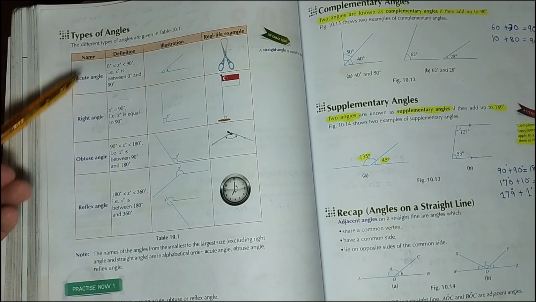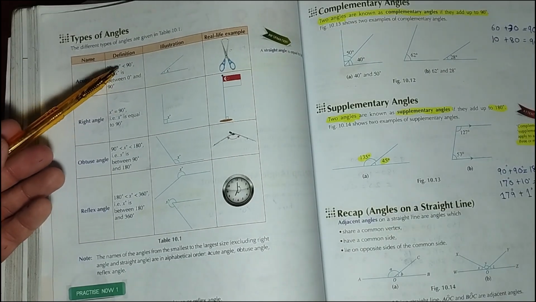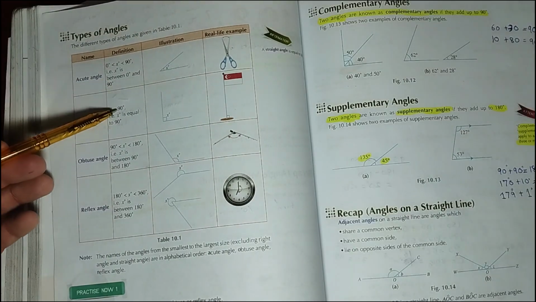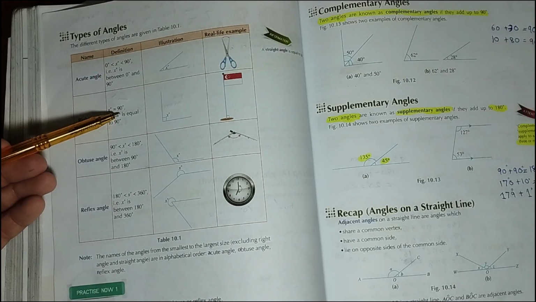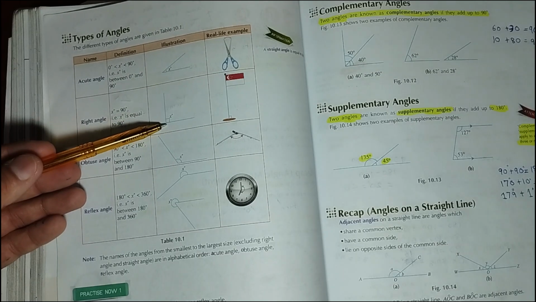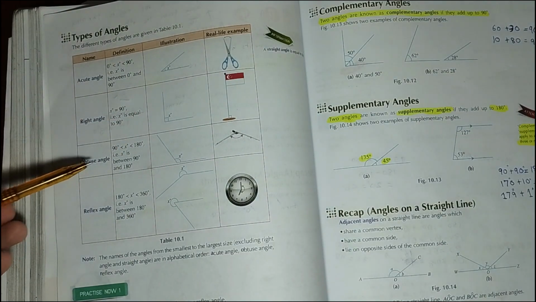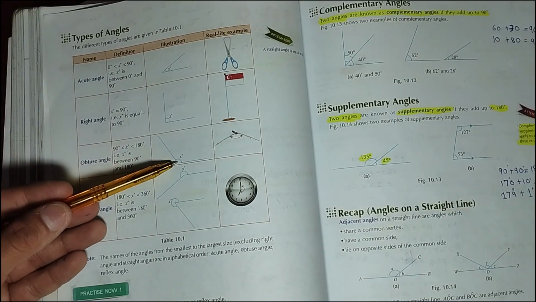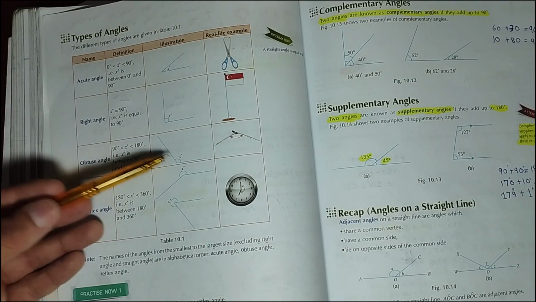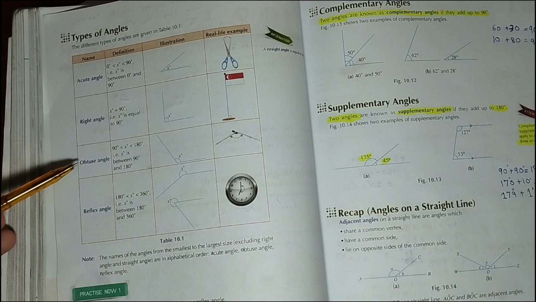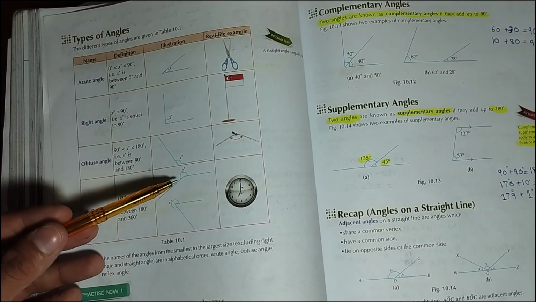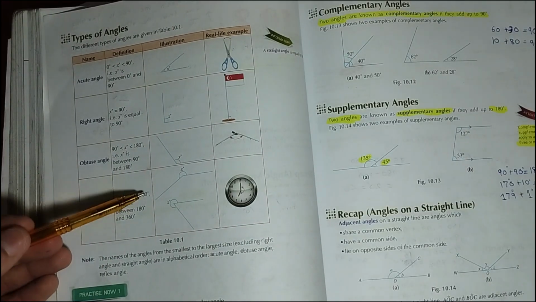What is an acute angle? Whatever is more than 0 and less than 90. Okay, what is a right angle? Exactly 90, and only 90 is going to be a right angle. What is an obtuse angle? Whatever is more than 90 but less than 180. Then and only then it will be an obtuse angle. Then we have a reflex angle, which is going to be more than 180 but less than 360.